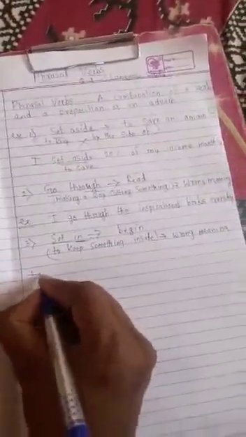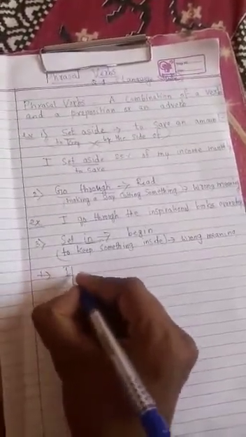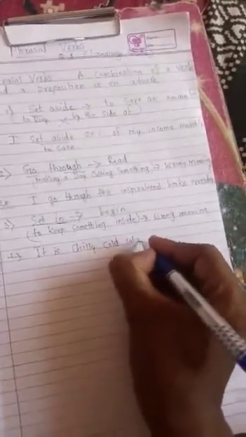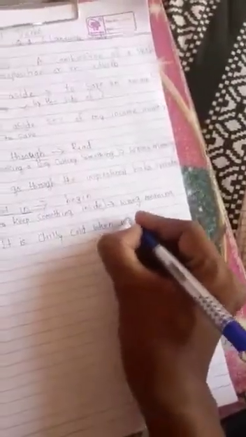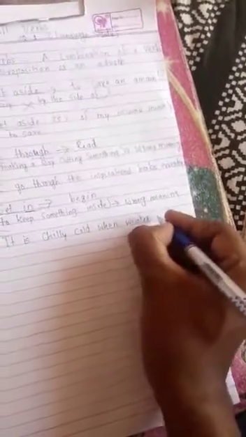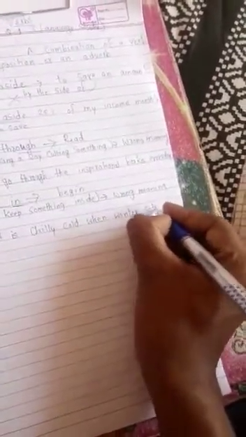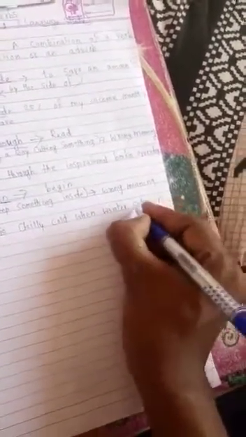So correct use will be like this. It is chilly cold when winter sets in. When winter sets in means when winter begins.